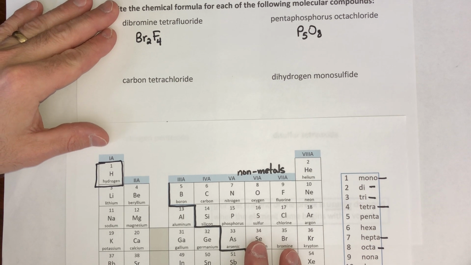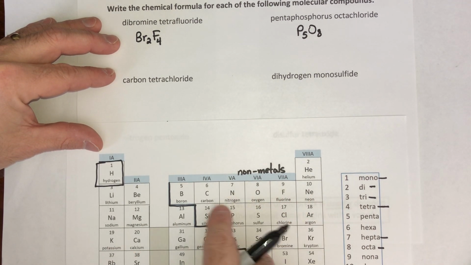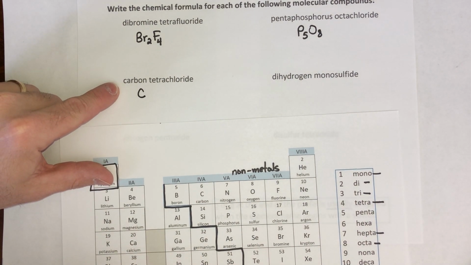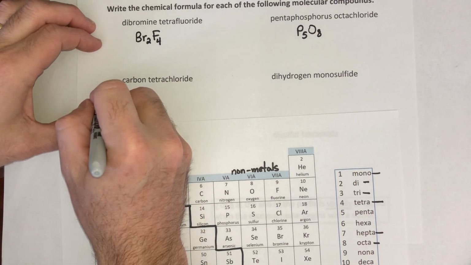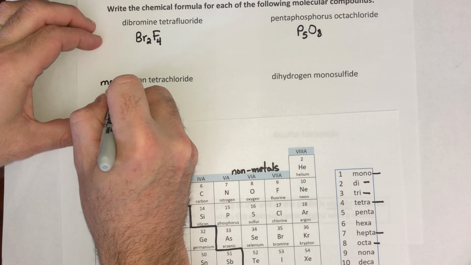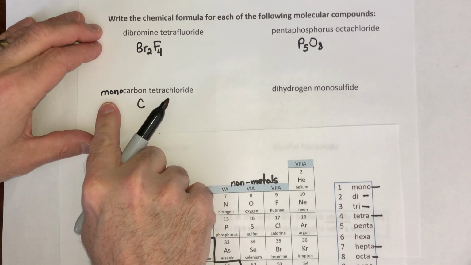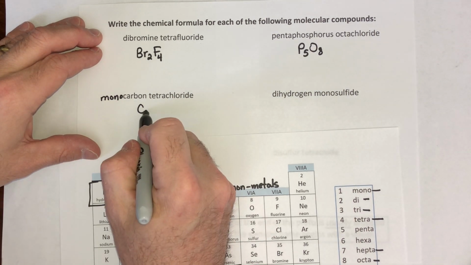So if I take a look at this next group, I've got a carbon. Symbol for carbon is C. Now, there's no prefix out in front telling me how many. If there's no prefix on the first one, you have to assume it's mono, because that's the only prefix that you're allowed to throw away. Right? You're allowed to drop the prefix mono on the first element. So that means I got 1.